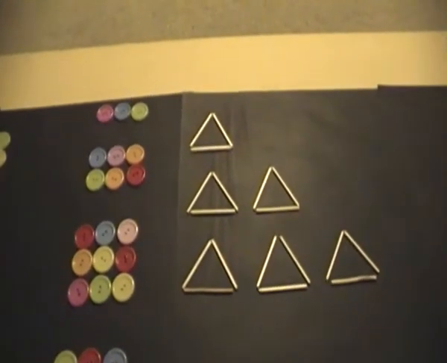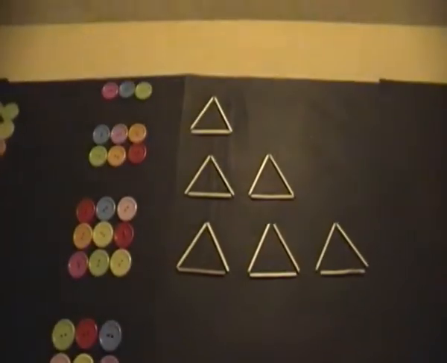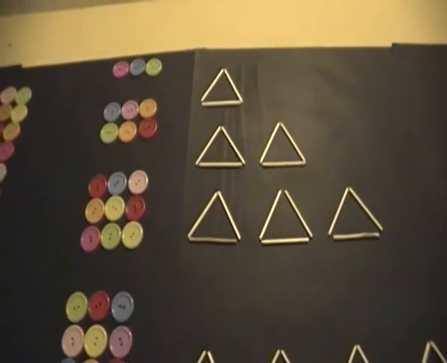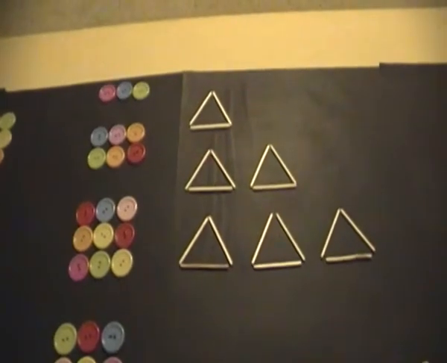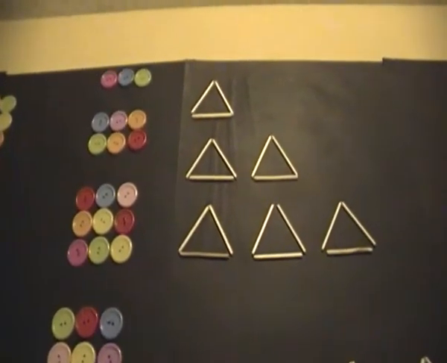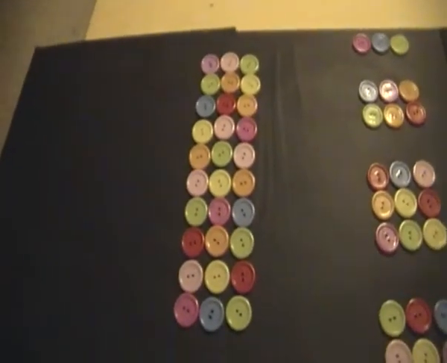So as we can see, for the counters, 3 will be added each time, and for the matchsticks, each time 1 triangle would be added. They are then asked how many matchsticks or counters will be in the 10th term. So for the counters, we can see that this will be the 10th term.